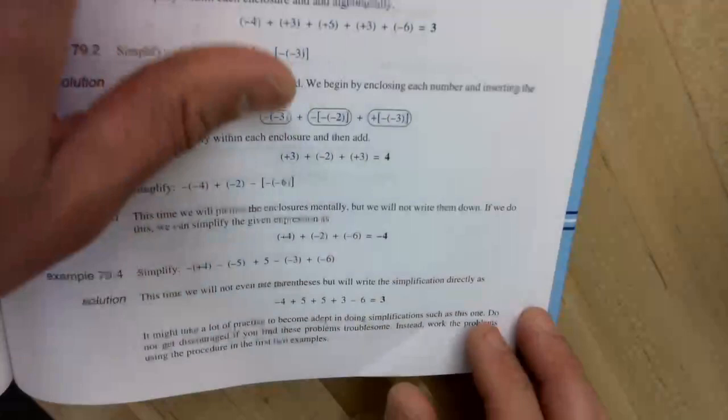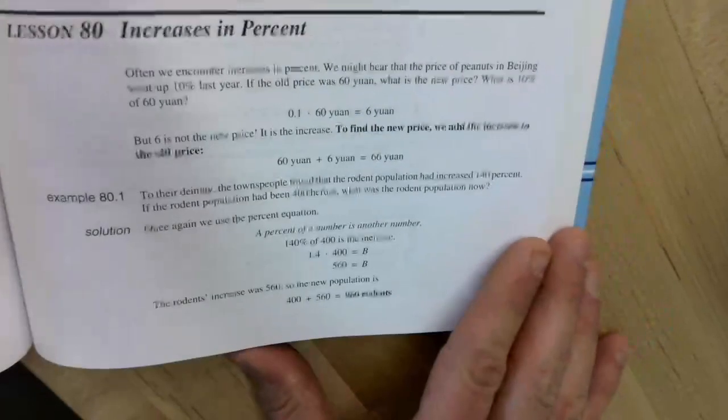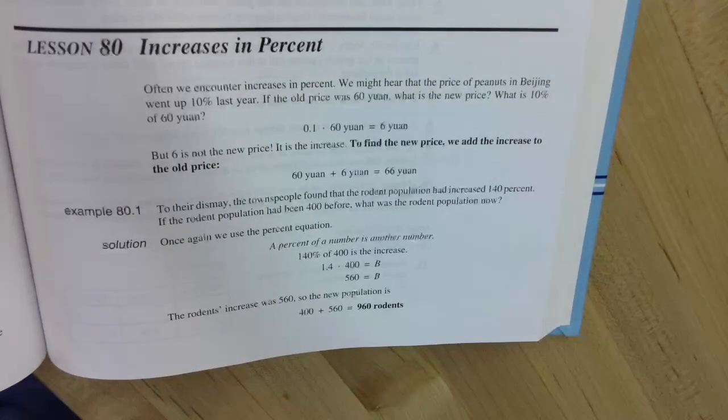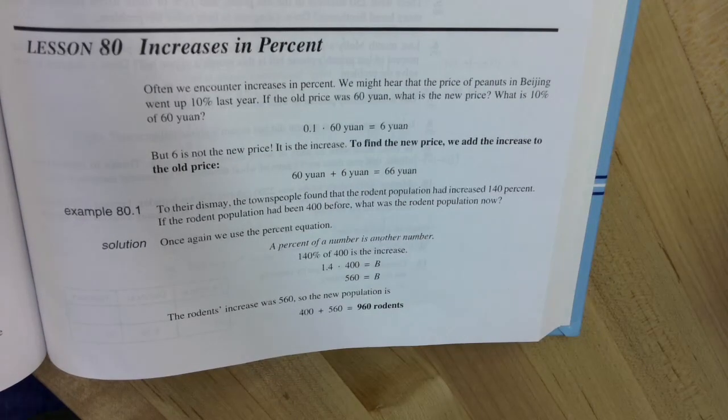All that to say this, lesson 79 is just an extension of what we've already been doing. Okay, it's nothing new. And then increases in percent. So this is the one that, if you had to pick out of the four, is the newest and maybe the most different. So let's stop. Let's camp here for just a second. Increases in percent.